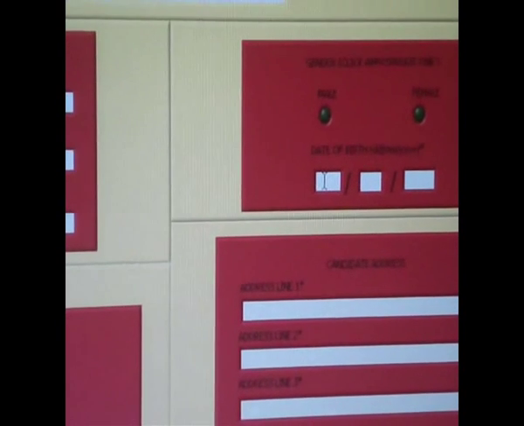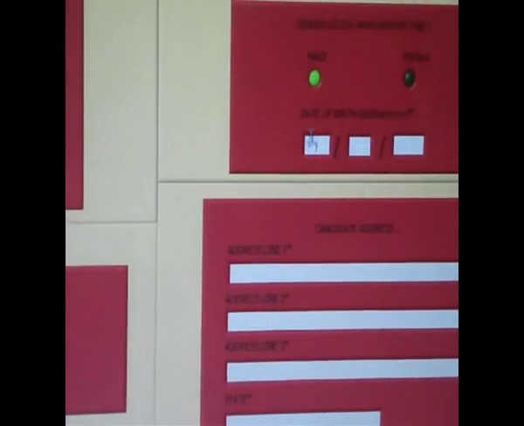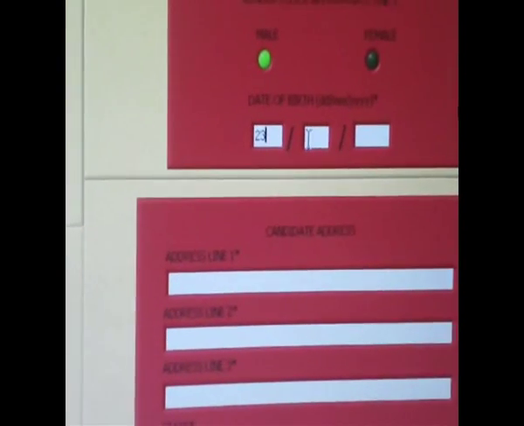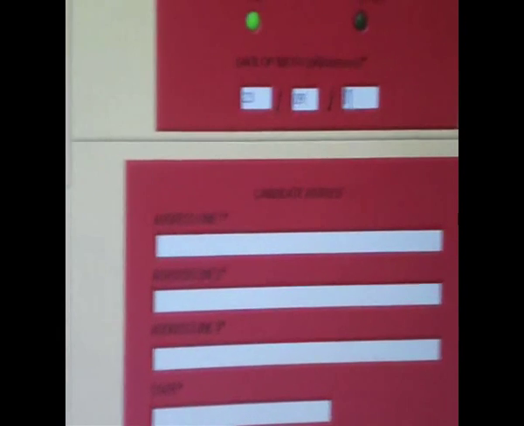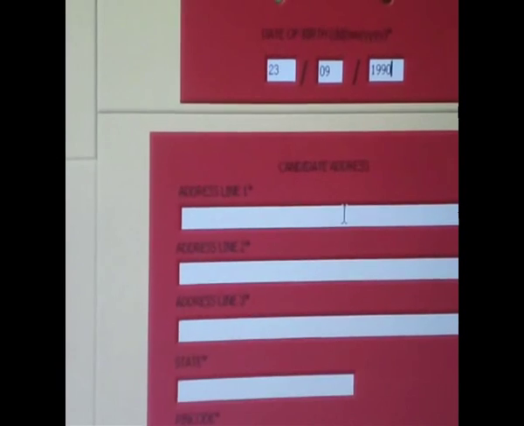This is inclusive of the gender, also the date of birth. Here, the software automatically checks if the candidate is 18 years or not.